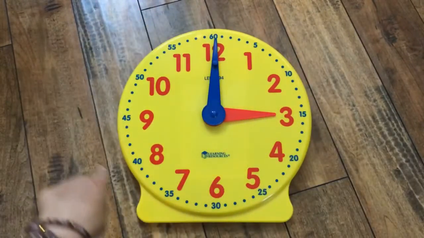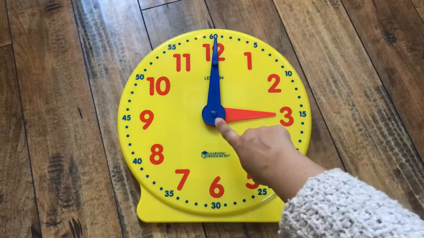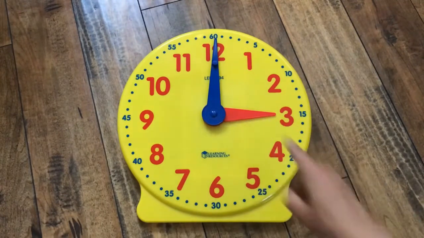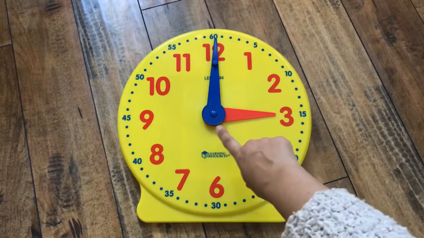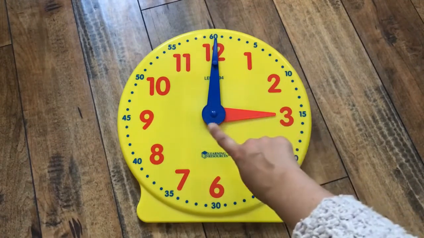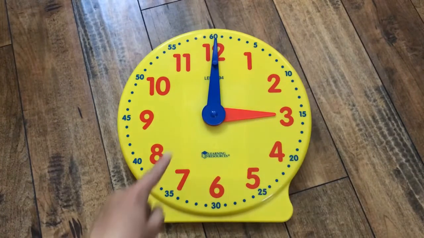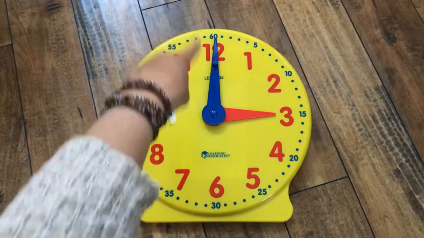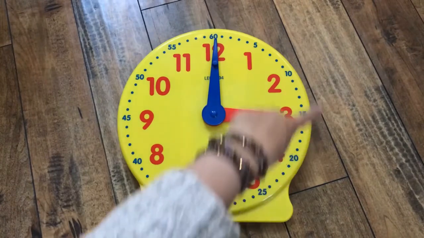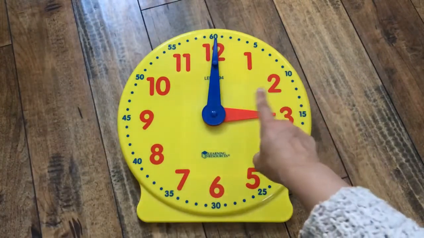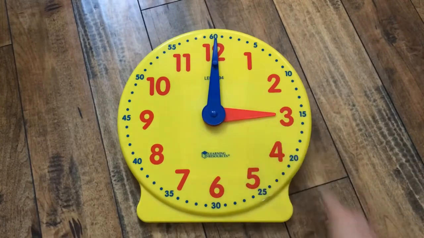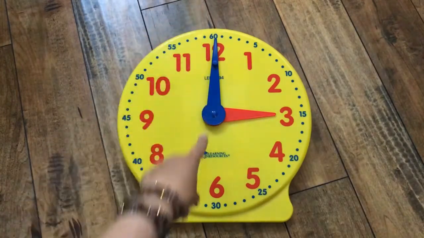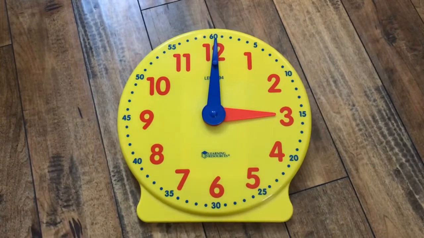It has the face. It has the little hand. See, it's smaller. Which also is called the hour hand. It tells us the hour. And it also has the big hand. The big hand is called the minute hand. All right, say it one more time. The face, the little hand or the hour hand, and the big hand or the minute hand. Now you guys have learned all about the parts of a clock. All right, thanks for listening.